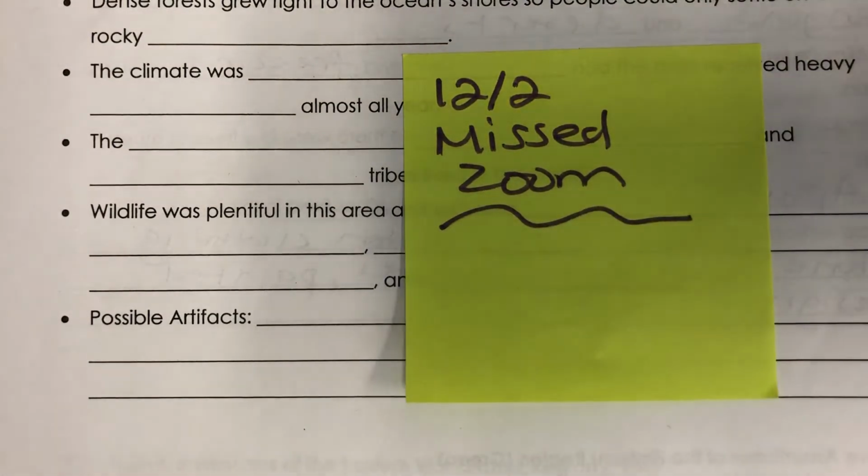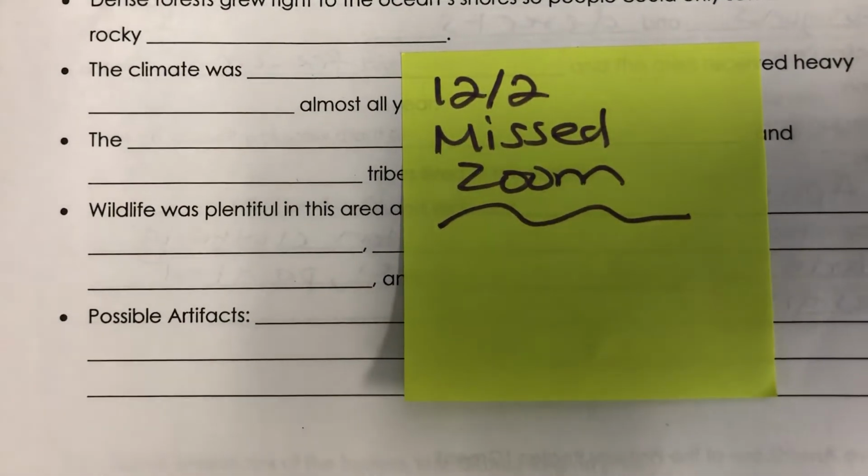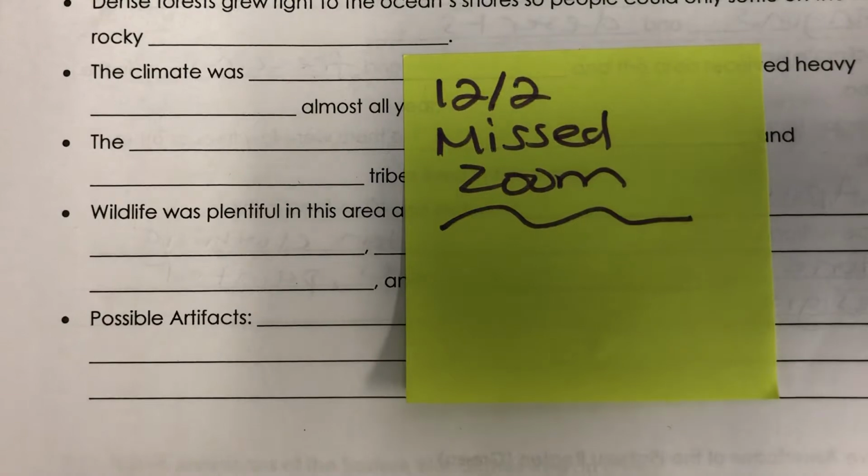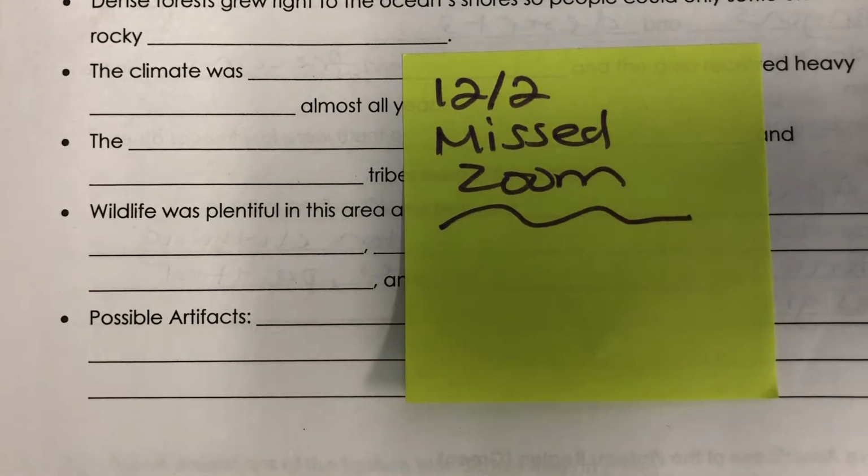And what you're going to need for this, you're just going to need your social studies packet. So get your social studies packet out. I'm not going to go over section 3.2 because we already did that one together. I did a video for that already. So we're going to go over 3.3, 3.4, and 3.5.